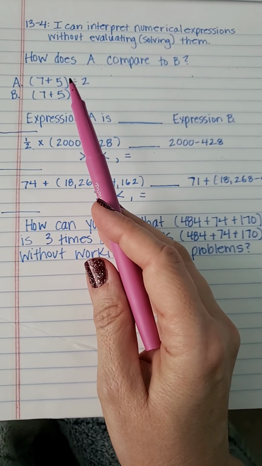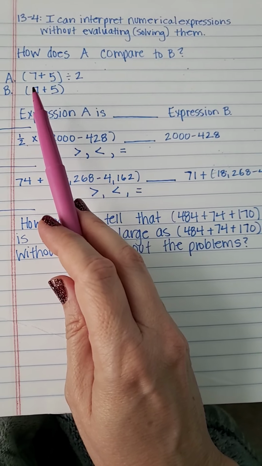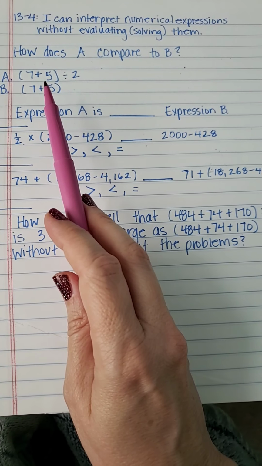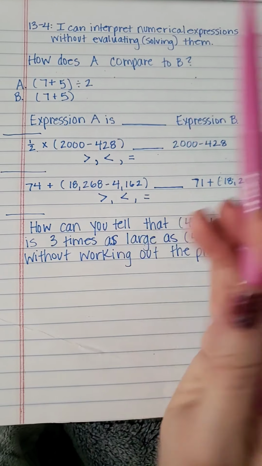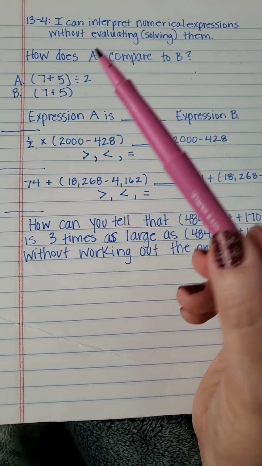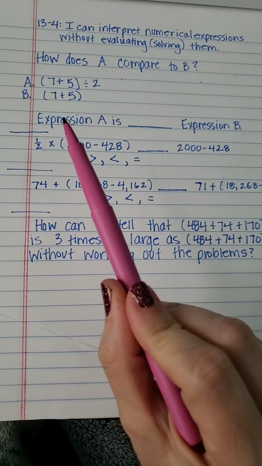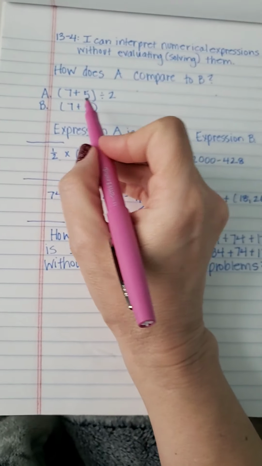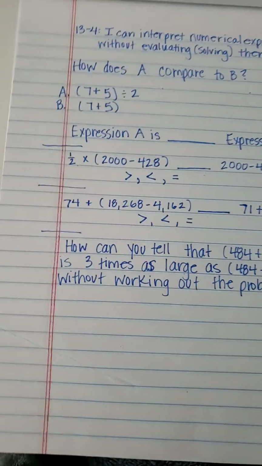So let's look at this. How does A compare to B? So here we've got in parentheses 7 plus 5 divided by 2. And how's that compared to this one? 7 plus 5. Expression A is blank expression B. So in expression A, and expression B, we've got the same thing, 7 plus 5.